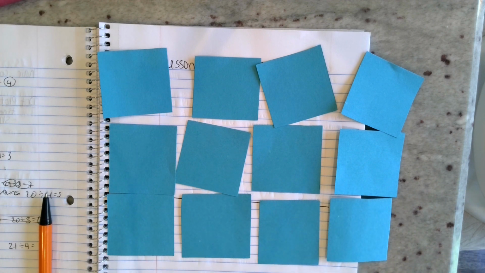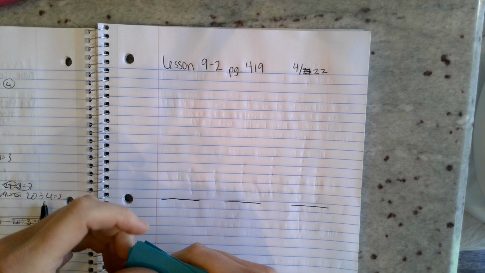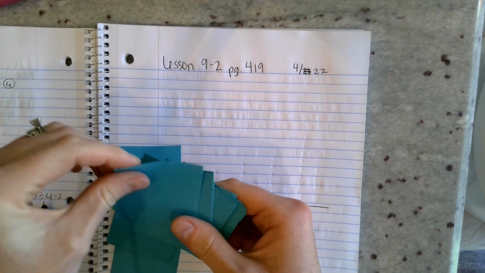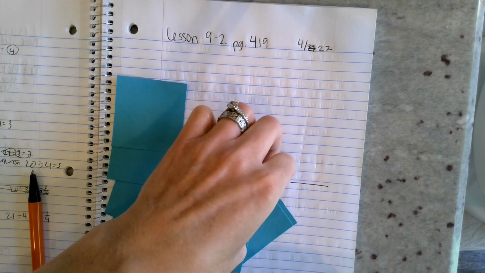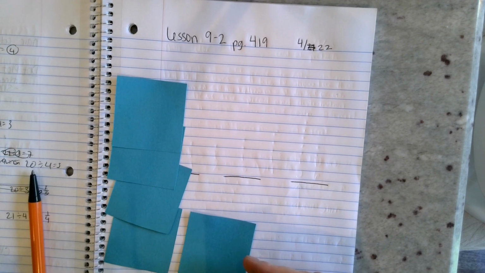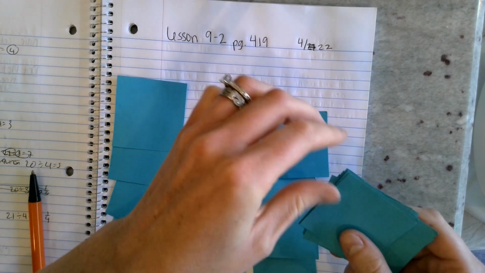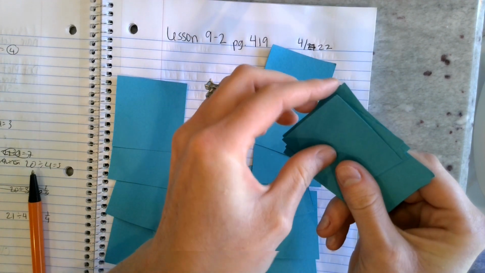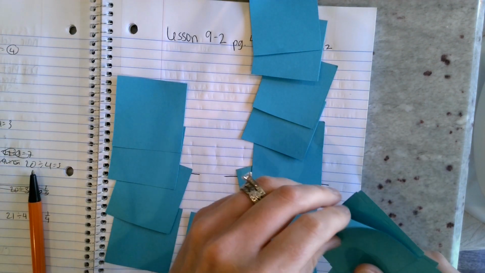Let's do that again. Now you'll need 20 cards. With your 20 cards, go ahead and make 4 columns: one with 4, another column with 1, another column with 8, and another column with 7.